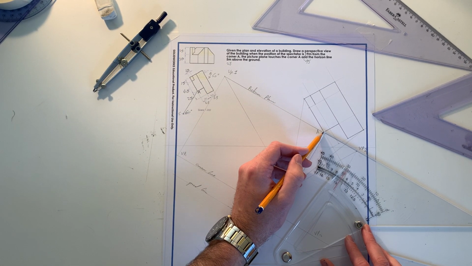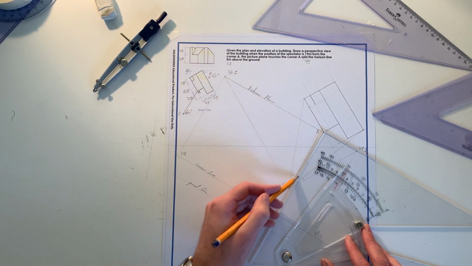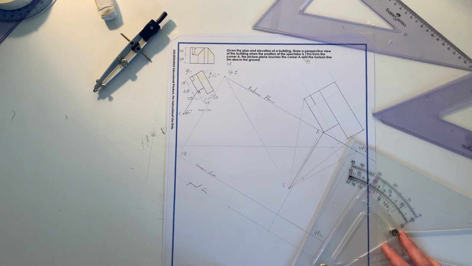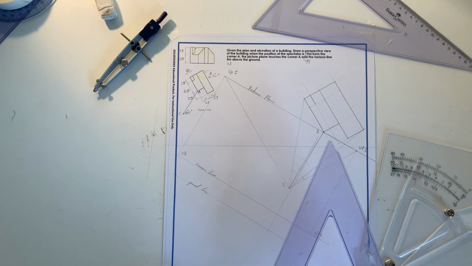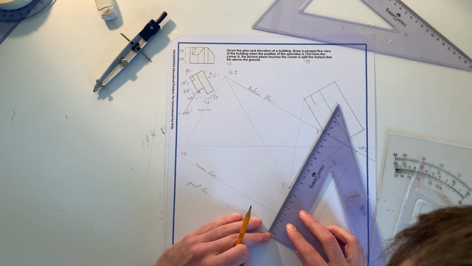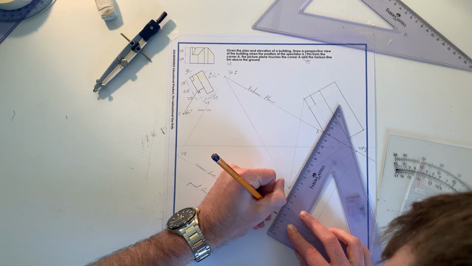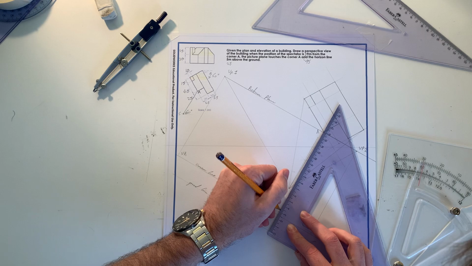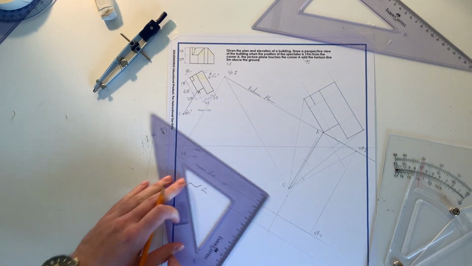Remember, the lines all have to be perpendicular to the picture plane from this corner, like so. I can mark off my 30 and my 25 and join them back to my VP. So that's 30 and 25 onto that is 40, 55, like so. And I can join them back to my VP1 and VP2.